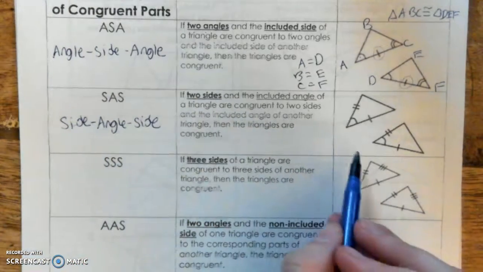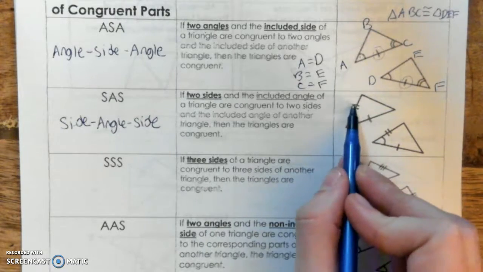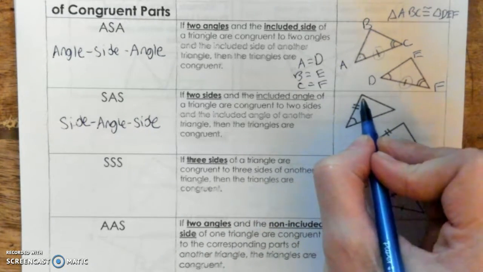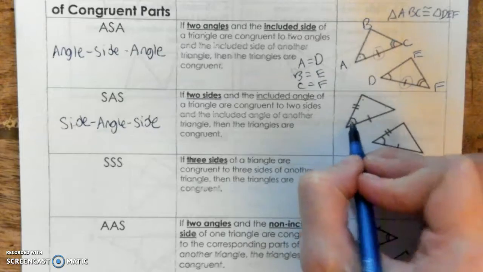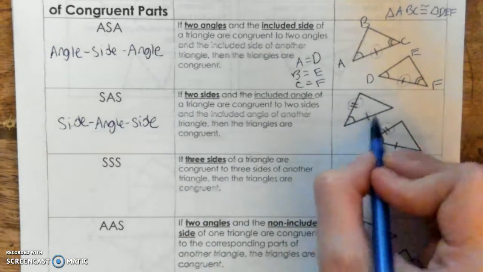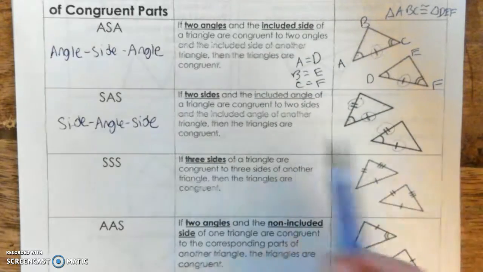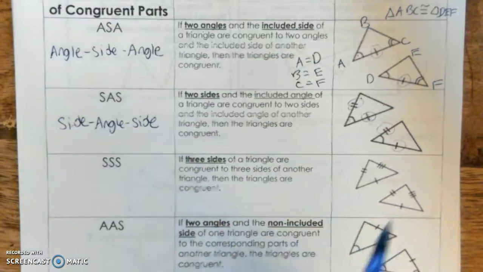So it has to be the included angle. This angle is in between the two congruent sides right here. If it were this angle, that wouldn't work. If it were that angle, it wouldn't work. It's got to be the included angle. Alright, so I have two sides and the included angle that are congruent, so these two triangles are congruent. I don't need to confirm all 6 parts. I have enough to say they are congruent by side angle side.